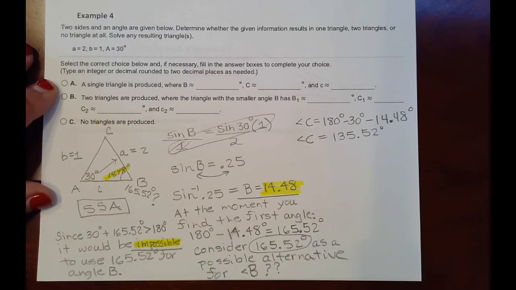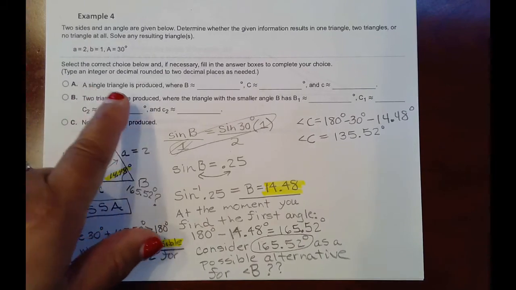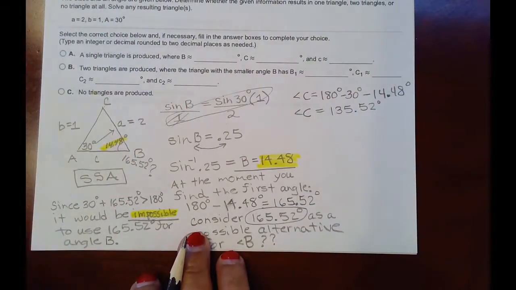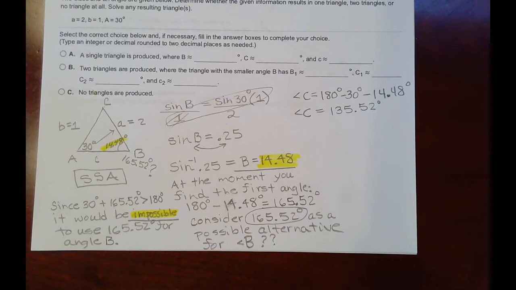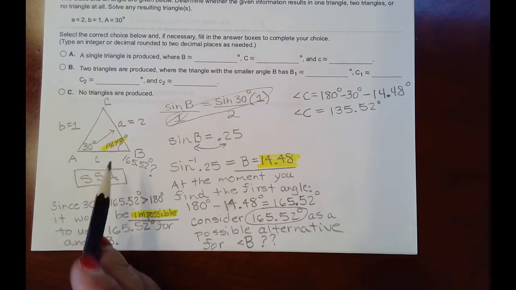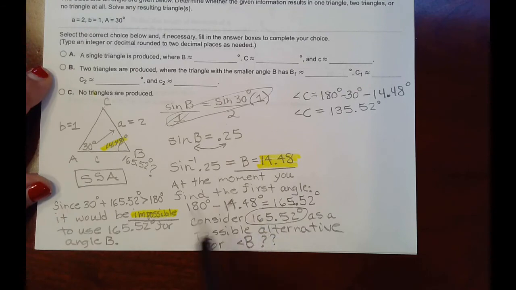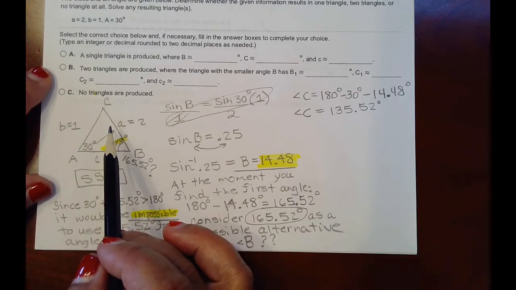Okay, so let's look at these answers here. A single triangle is produced. We just proved that to ourselves using all the reasoning that I've gone over a couple of times. We found out that this angle can be one and only one way, and it has to be 14.48. Considering the alternative led to impossibility, and so I'm sticking with this one set of solutions.